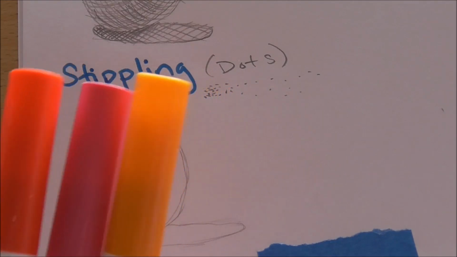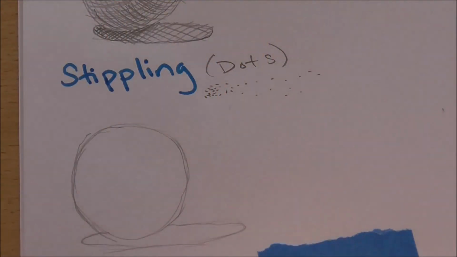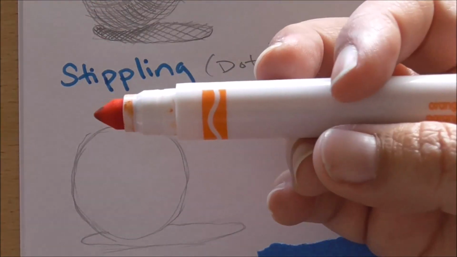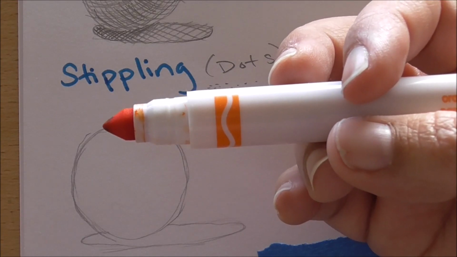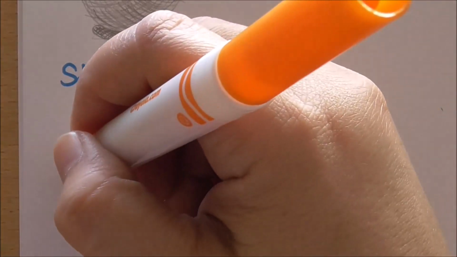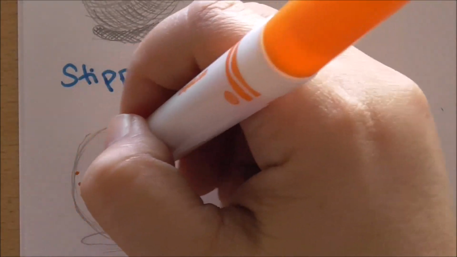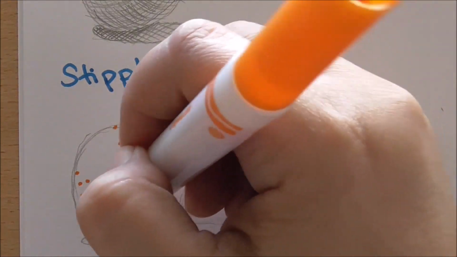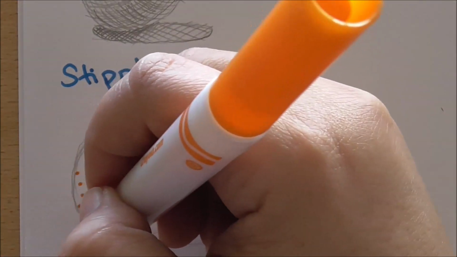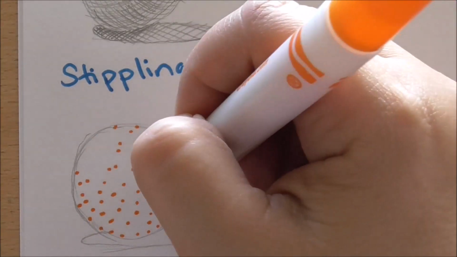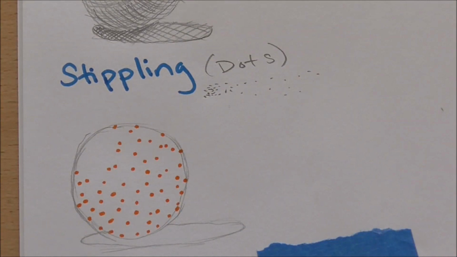So I'm going to use these 3 markers. I'm going to show you how I'm going to create the values with 3 markers. You could just do 1, but if you want to incorporate color, then I'd have a light and a medium and a dark color. And so what I'm going to do is put in some orange dots evenly spaced around, and because it's the marker, it goes a little bit faster than if it was a pen.